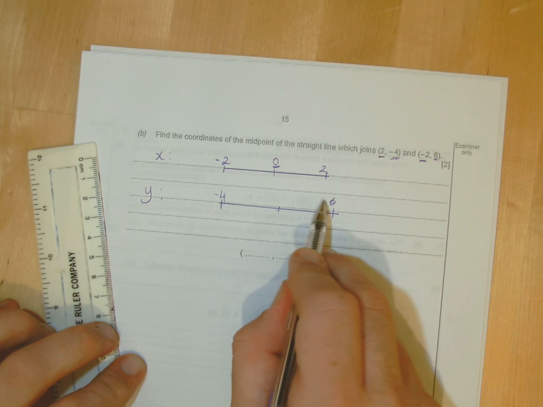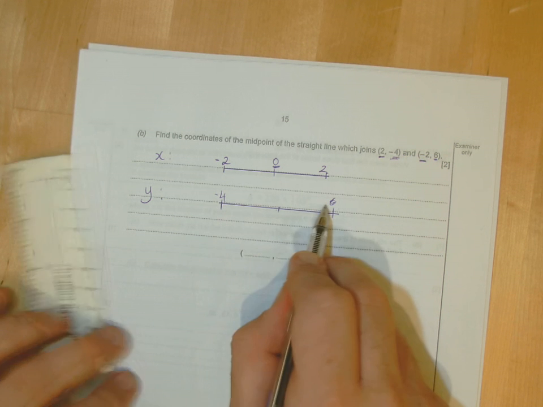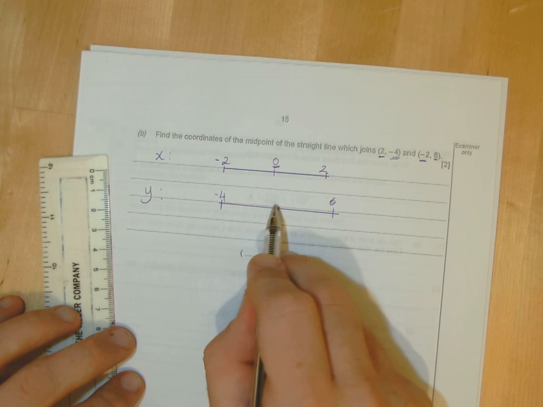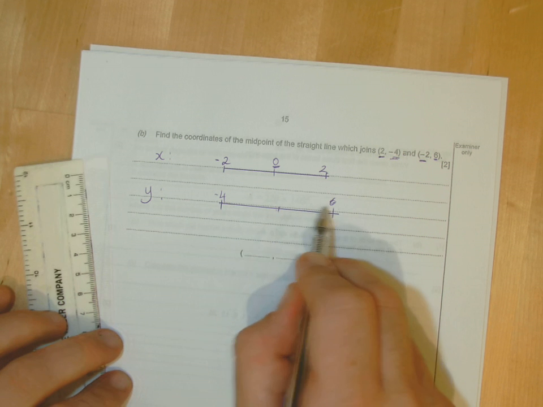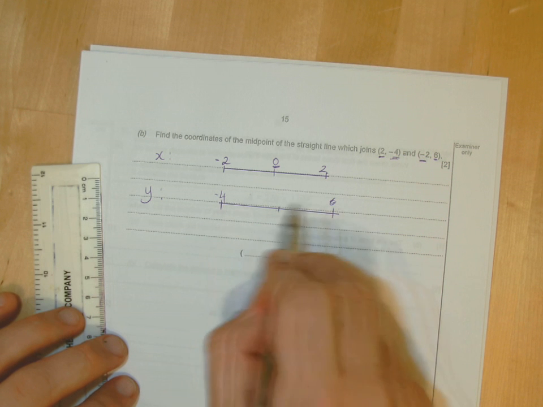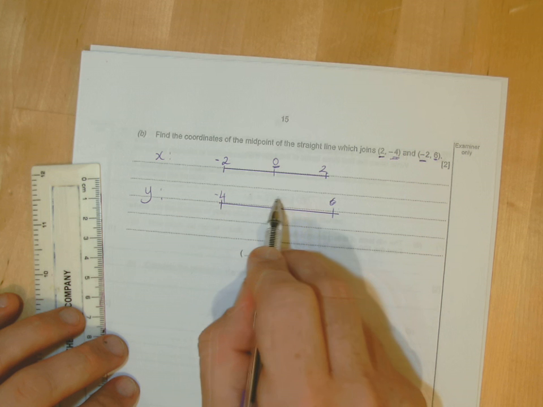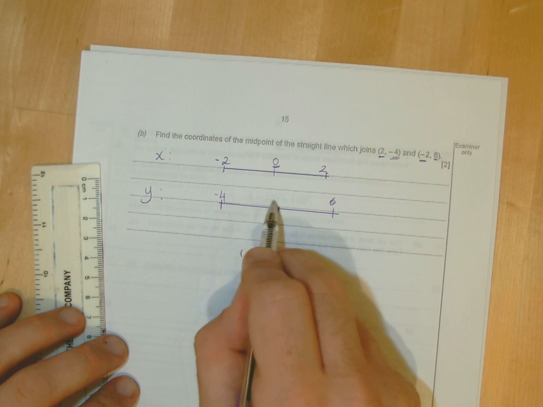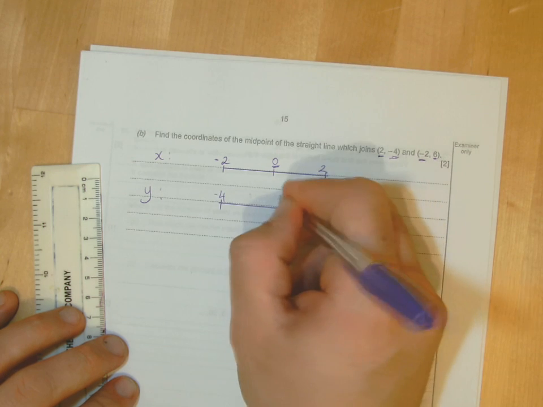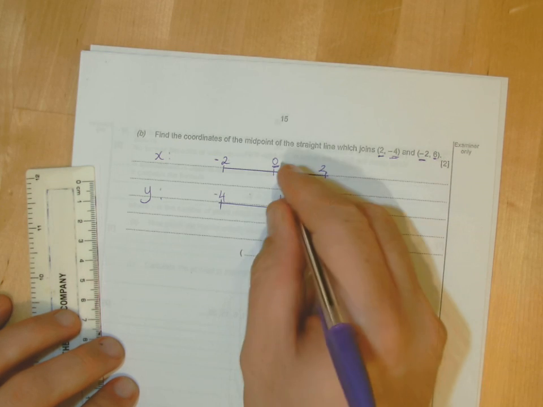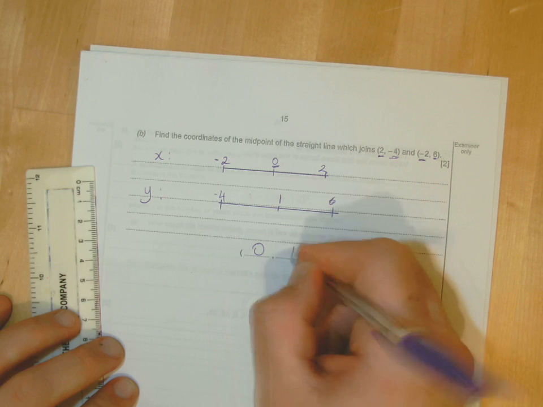Well, if you look at what's in between there, that gap between minus 4 and 6 is actually 10, isn't it? If you think of that gap from minus 4 to 6, minus 4 to 0 is 4, and then 0 to 6 is 6, so that gap is 10. So if the gap is 10, in the middle is going to be 5 along, isn't it? 5 along from minus 4 along 5 will take you to 1. Okay, so that'll be in the middle there. So your midpoint will be 0 for the x value, 1 for the y value.